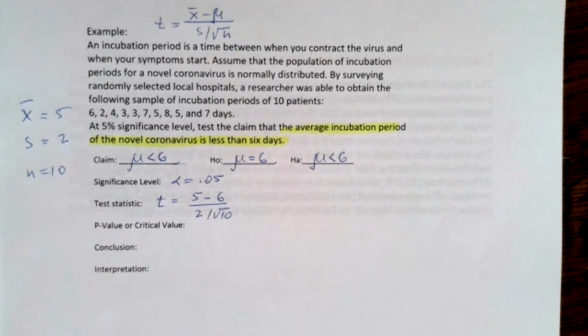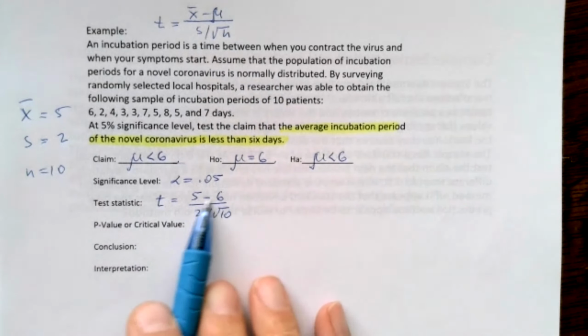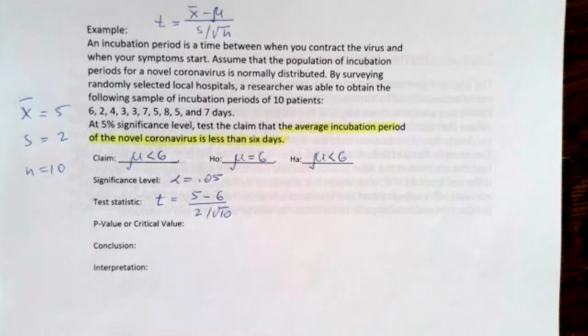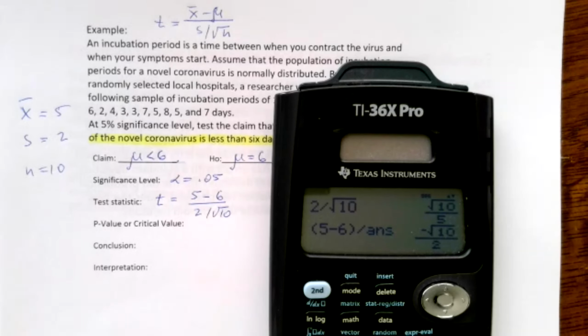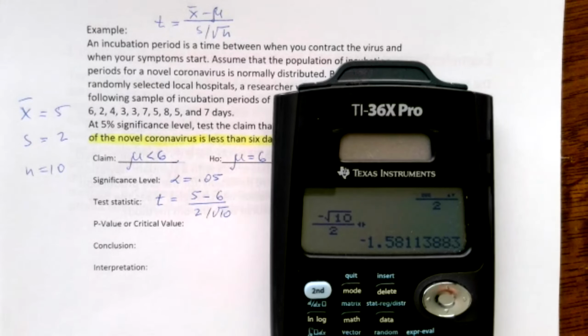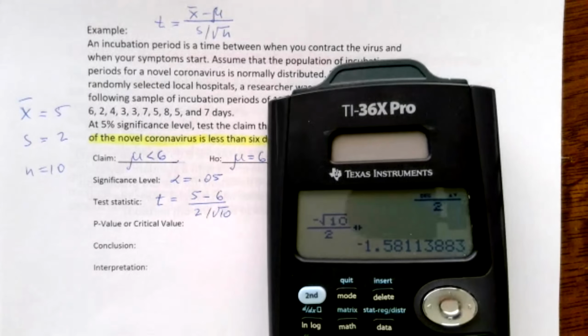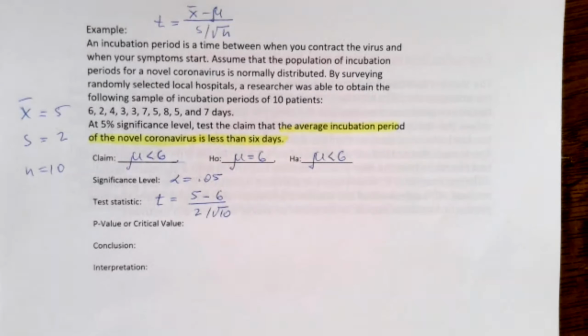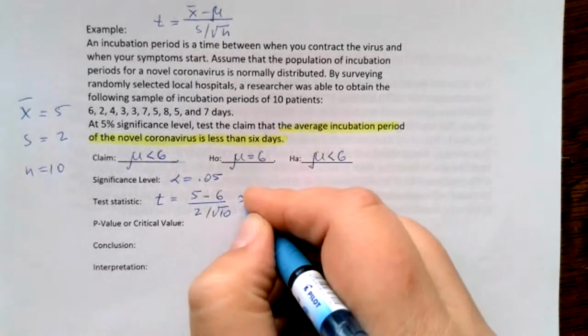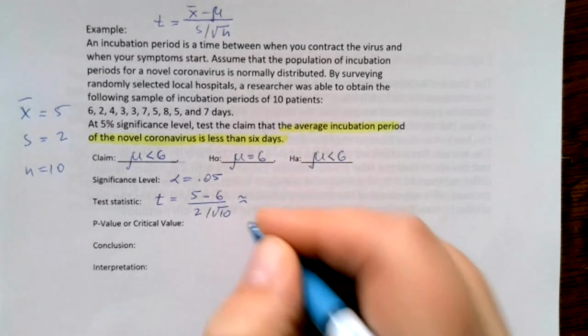Just like with the previous problem, I recommend calculating the denominator first and then the rest. So putting everything in the calculator gives me negative root 10 over 2. Converting this to decimal will give me negative 1.58 approximately.